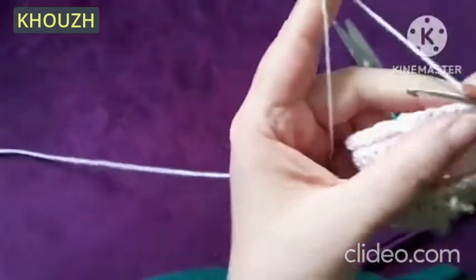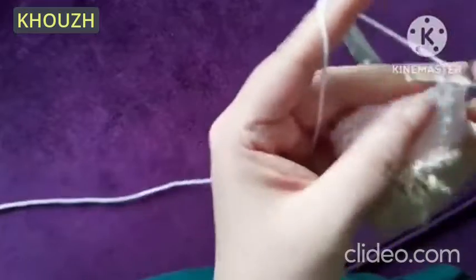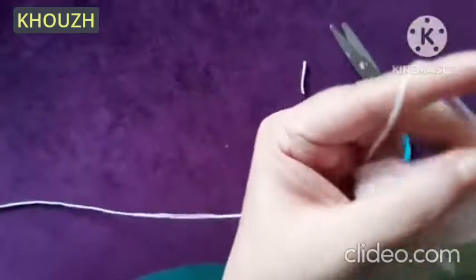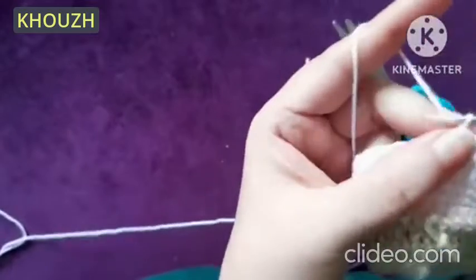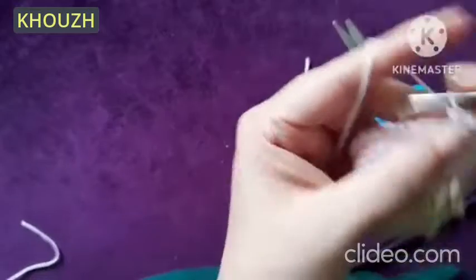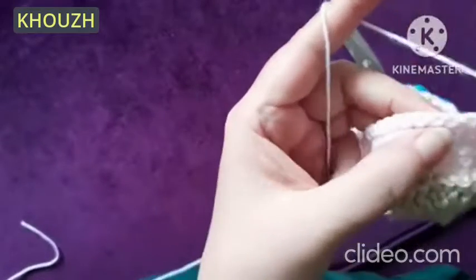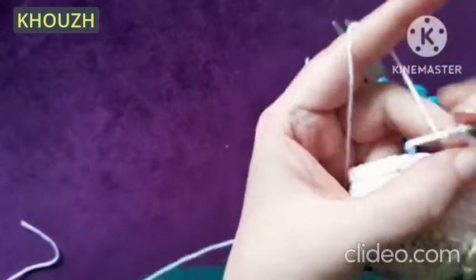Now I did my 5 times single crochet. Now I will make 1, 2, skip 1, in the next make single crochet, 1, 2, skip 1. Make it till the end of this.